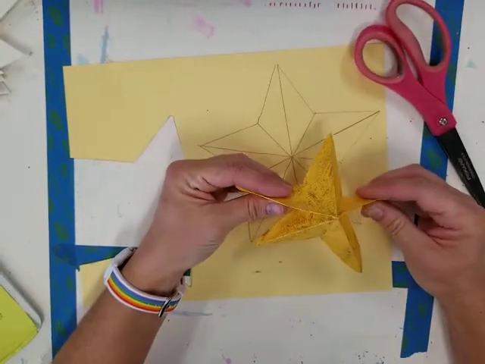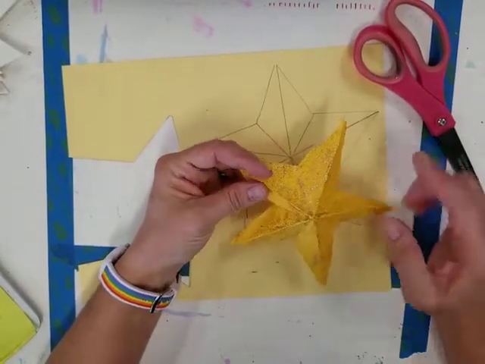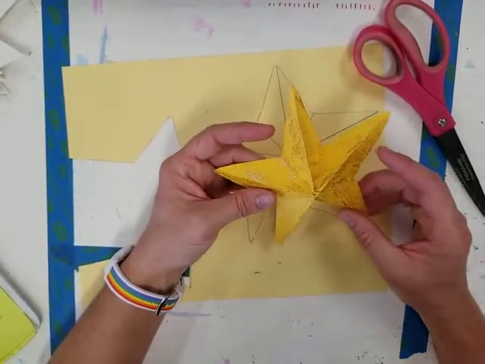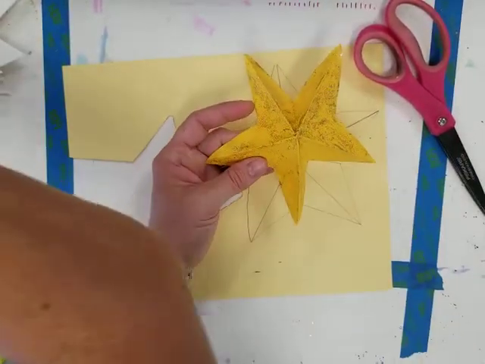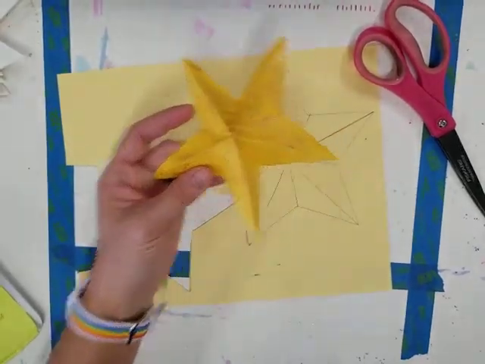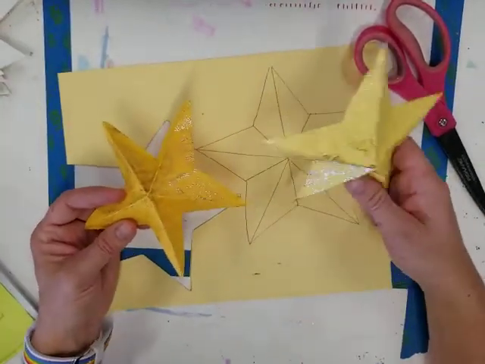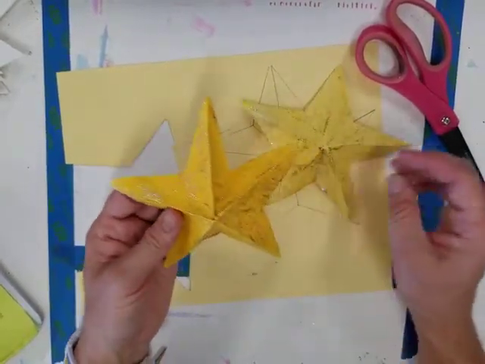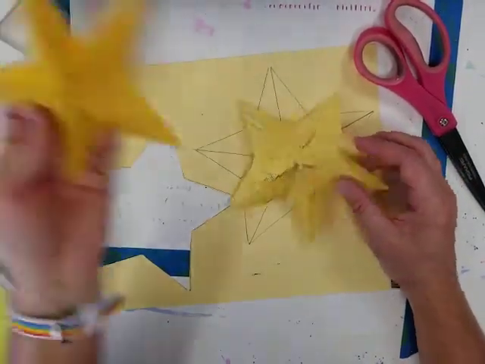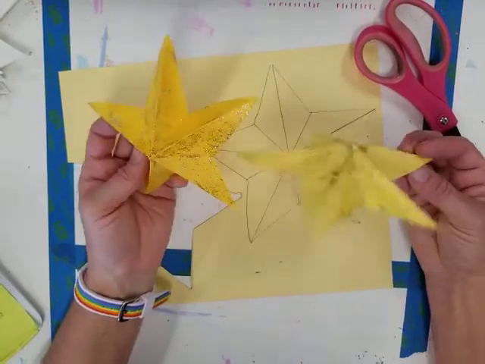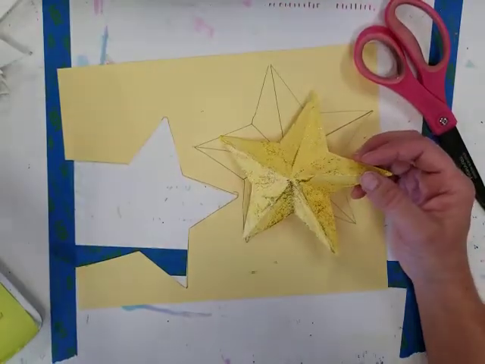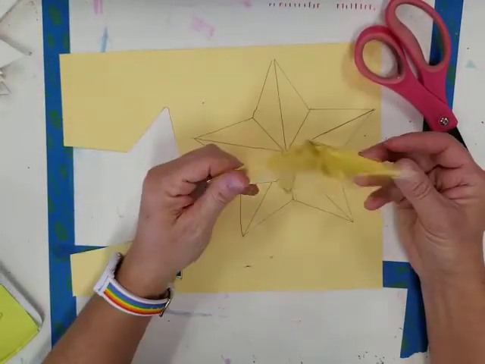Construction paper worked, but when I tried to use the glitter paint on top, it kind of didn't hold its form too good. So this one's the cardstock, and it just held its form way better than the construction paper did. So if you don't have cardstock, then definitely use construction paper, but don't use printer paper. You'll just rip right through it.